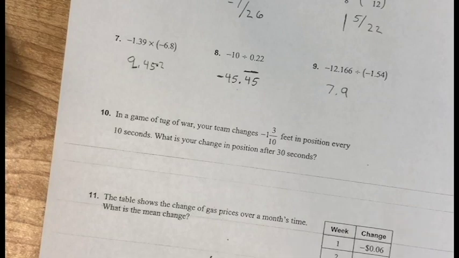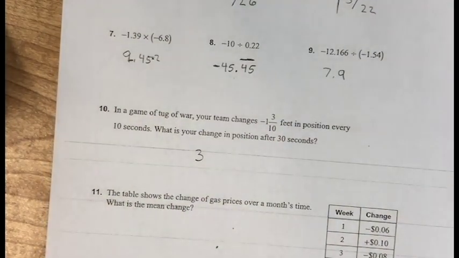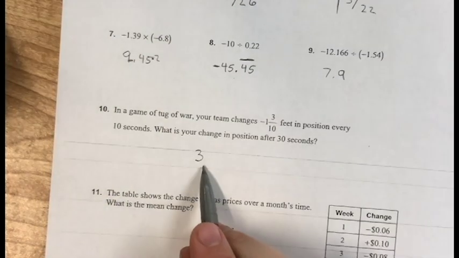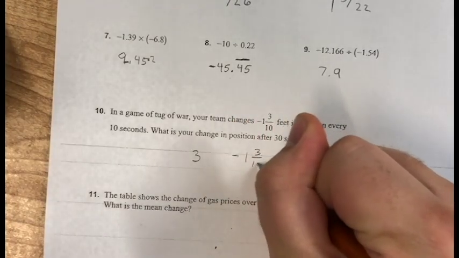It's every 10, and you had 30 seconds. Well, 10 times what number equals 30? 3. So you changed 3 times. All right? And every time you changed by -1 3/10.